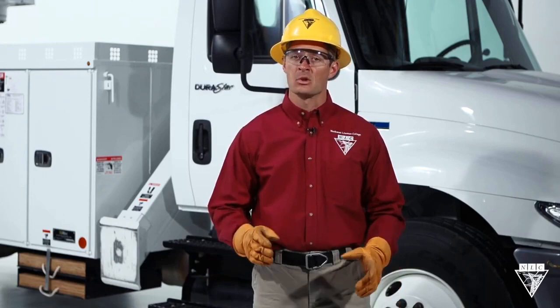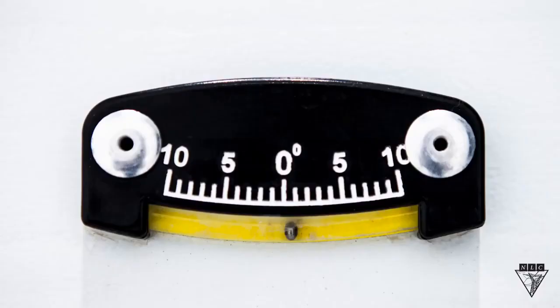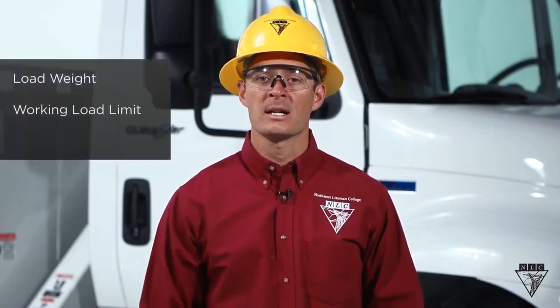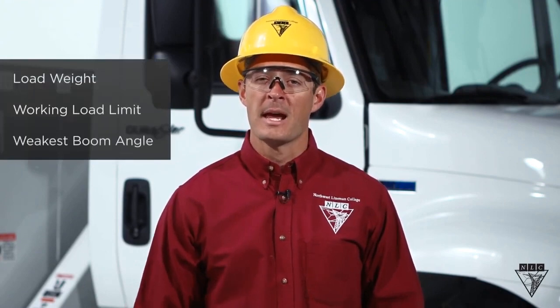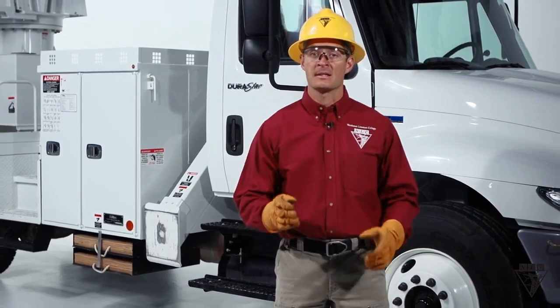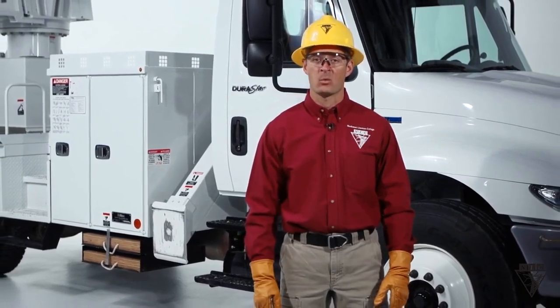The chart also assumes that you're operating on a level surface that doesn't exceed 5 degrees. Using a boom to lift these loads at any slope greater than this will cause stability problems and should never be done. As a professional, you should always know a load's weight, the working load limits of all lifting equipment, and the weakest boom angle you'll be working at. Following these guidelines is an important step to creating a safe working environment.